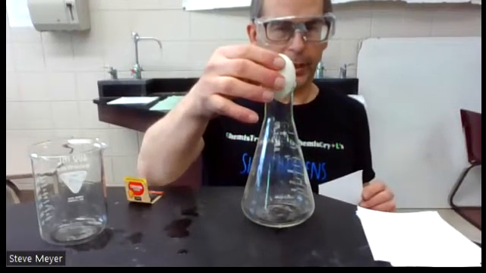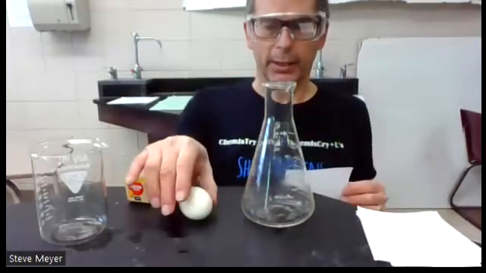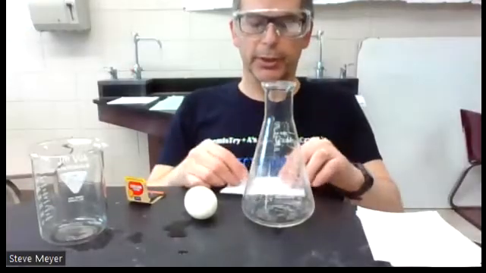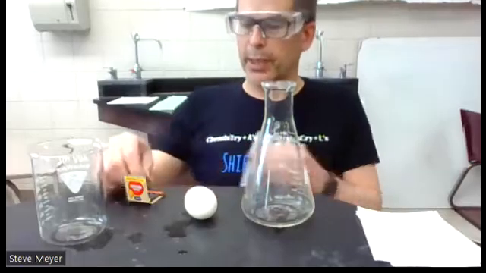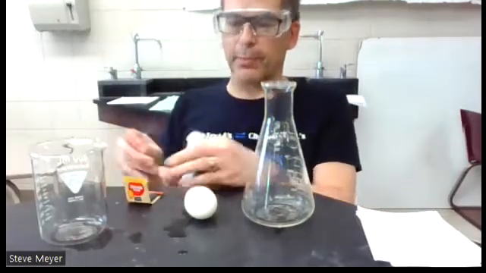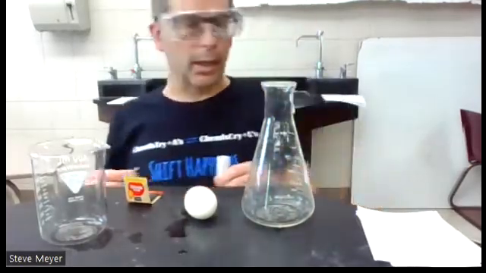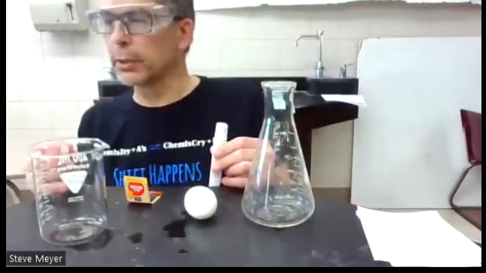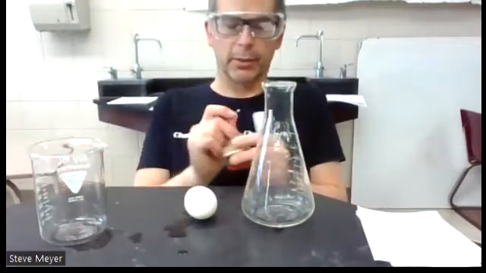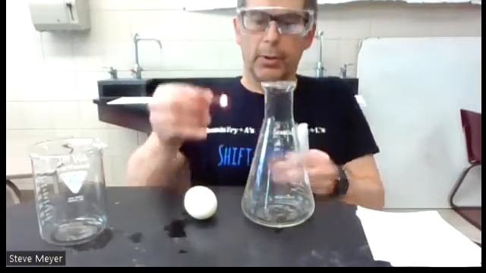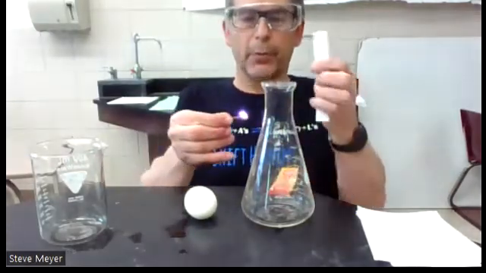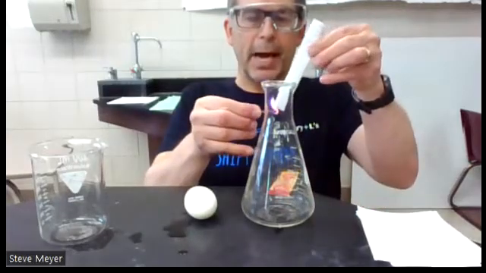Maybe I'll create a pressure differential so the higher pressure outside the flask can push the egg in the flask. I'm not going to change the pressure on the outside, but I'm going to try to reduce the pressure on the inside. What I'm going to do is take a piece of paper and roll it up like this, light this match right here, light the paper, and drop the paper in. Now notice it's going to be hot.